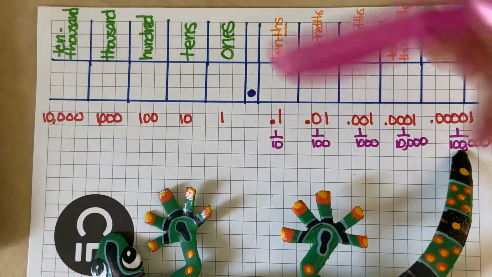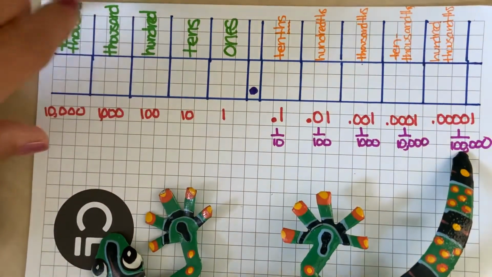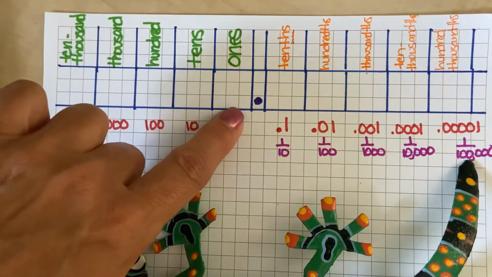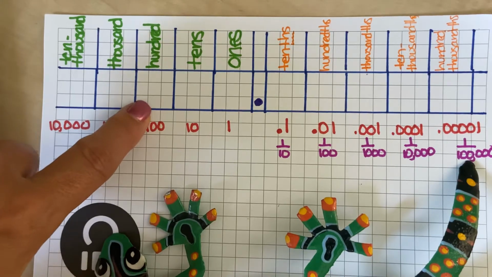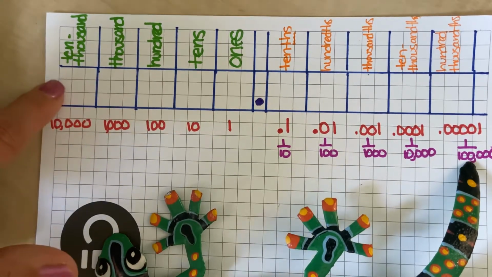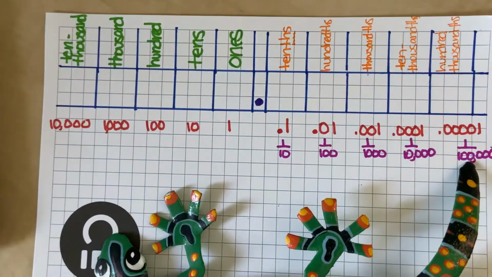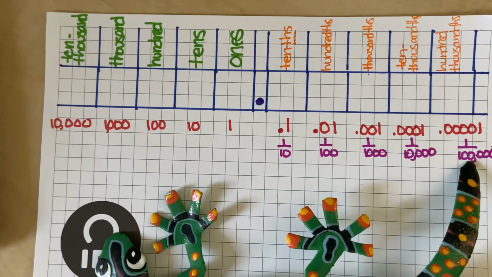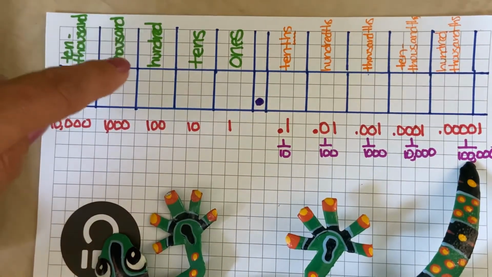So if this is my decimal point, we all know, hopefully by 6th grade, that this is your ones place, this is your tens place, this is your hundreds place, thousands place, 10,000. Then it would go on to 100,000, million, 10 million. So it always goes by 10. We're in a base 10 system. So every time I go up a column, I'm multiplying by 10, okay?